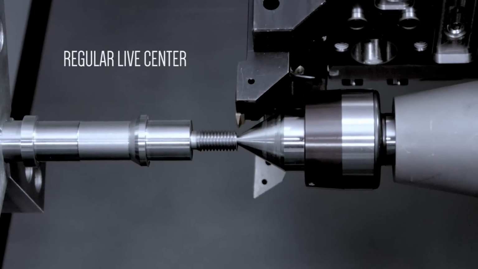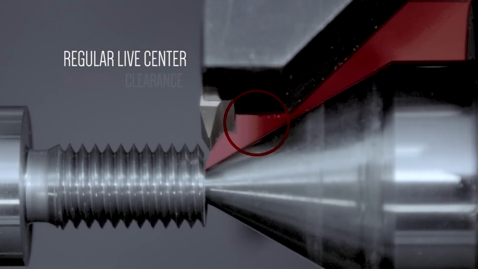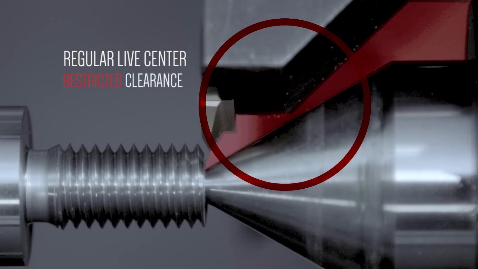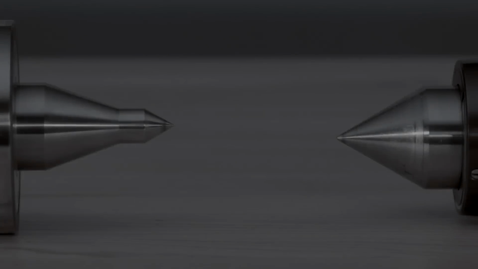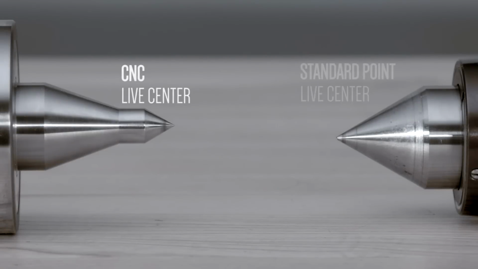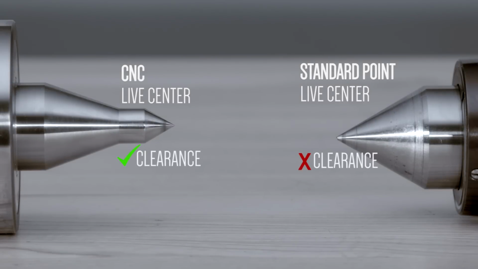If we were using a standard point live center, we'd have to be very careful not to make some contact here. Let's look at the CNC and standard point center side by side. We've already mentioned that the CNC center gives you more clearance, but it is weaker, so it may introduce some chatter. By comparison, the standard point center is more rigid, so you might opt to use it to cure chatter problems.